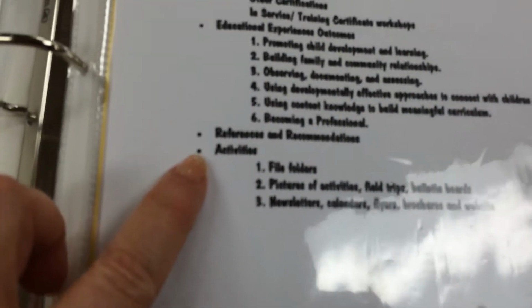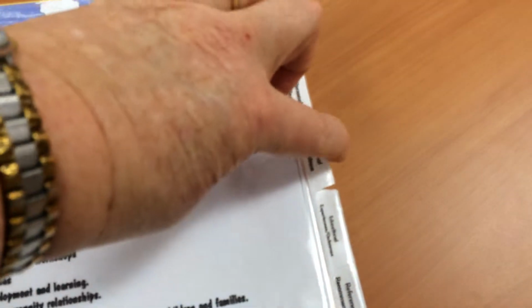This section is the most important part of your portfolio. This is the 6 outcomes for our program. And then you see references and recommendations, and then the final section is activities. So these are examples of activities. If I look over here at the tabs, you can see that there's 5 major sections. She has 5 tabs, 1, 2, 3, 4, 5.